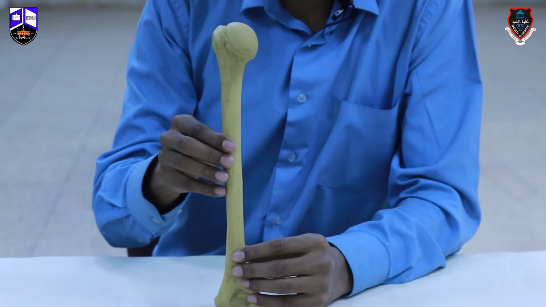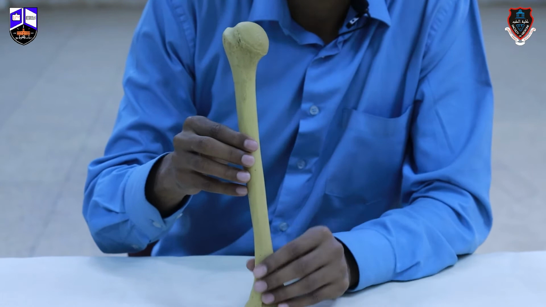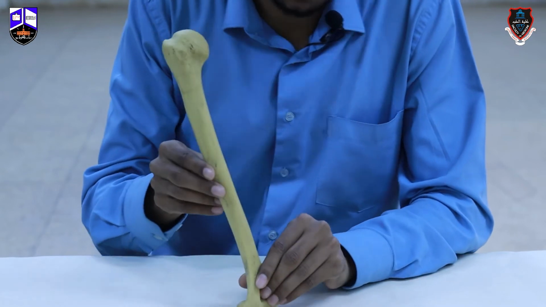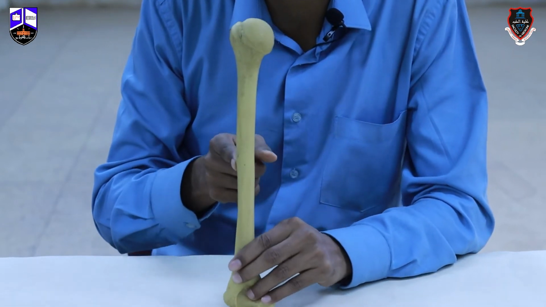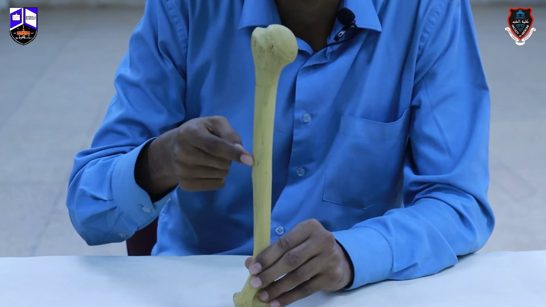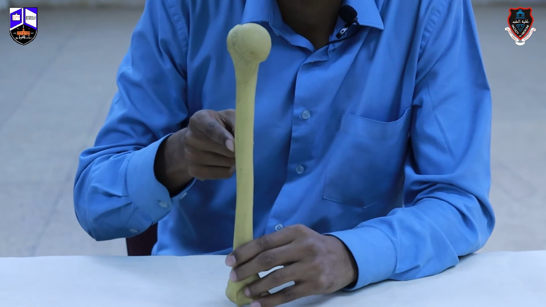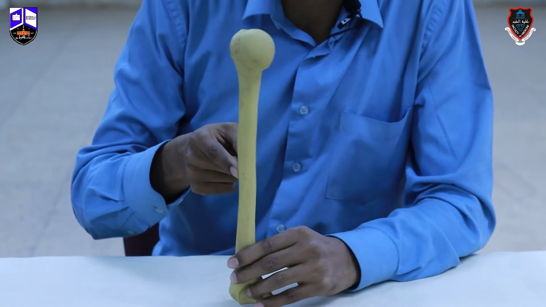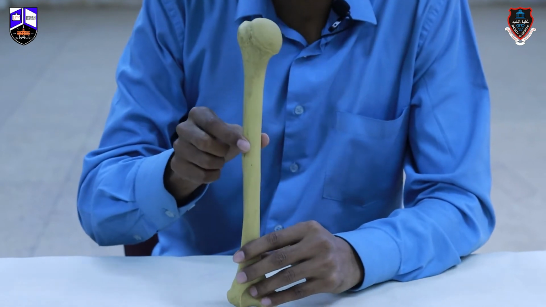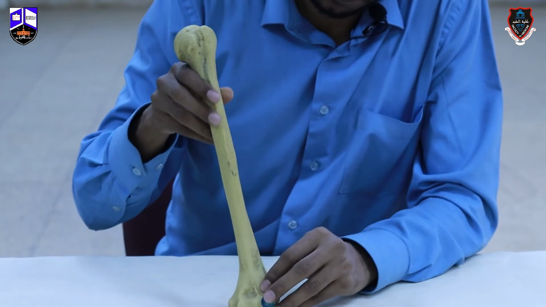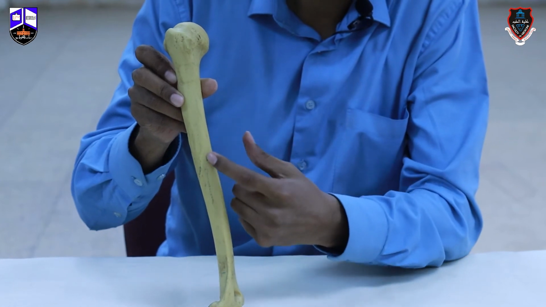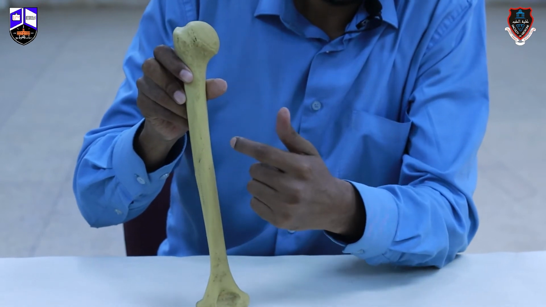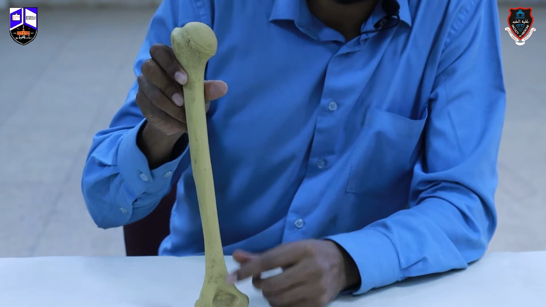Regarding the shaft, we have one prominent feature which is found in the lateral aspect of the shaft. As you can see here, it is called the deltoid tuberosity. The deltoid tuberosity provides an attachment for the multipennate fibers of the deltoid muscle. In the posterior aspect of the shaft, this line found immediately inferior to the deltoid tuberosity is called the radial groove or the spiral groove.